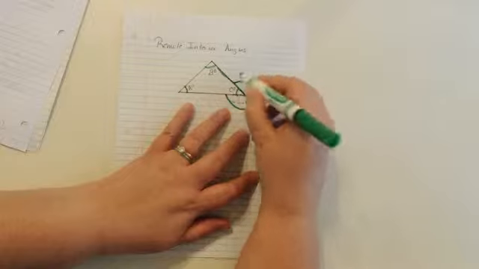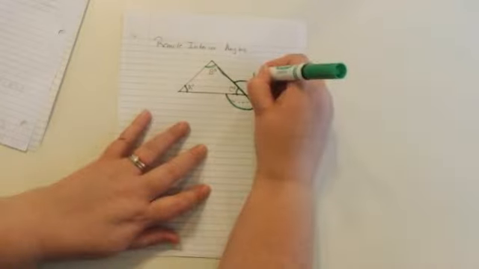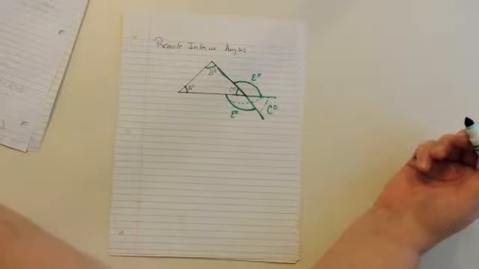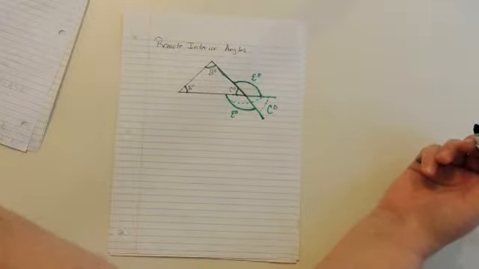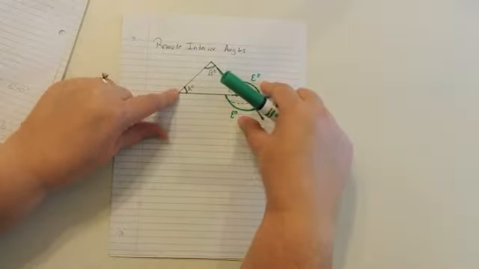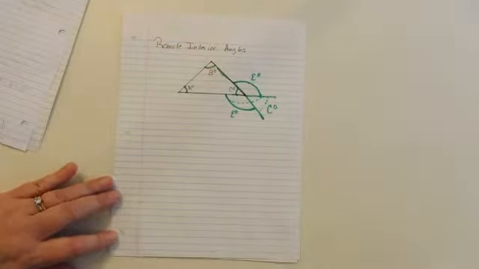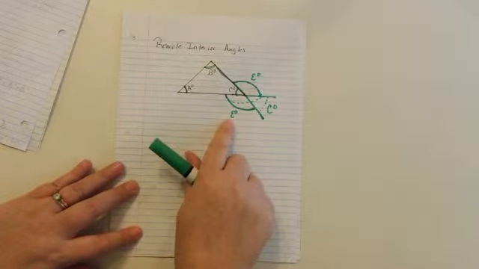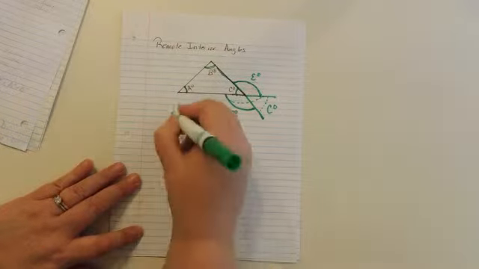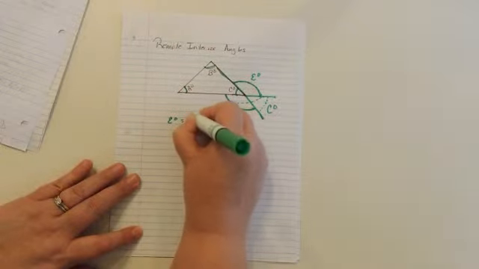And this angle is the opposite angle to this one, so this is actually going to equal C. We're going to call this angle E. Okay? Because angle A and angle B are on the other side of the triangle from angle E, we're going to call these two the remote interior angles. And we can prove that angle E equals angle A plus angle B.